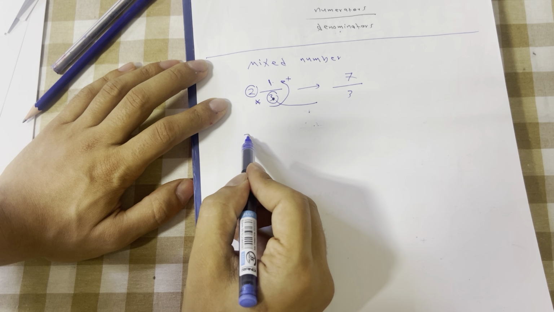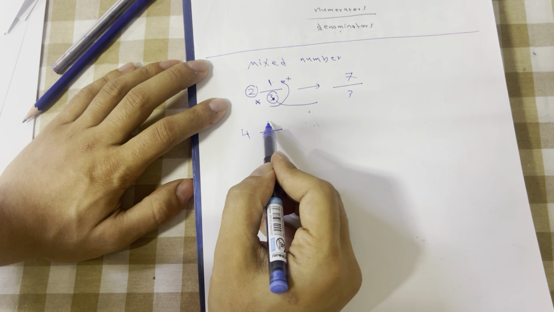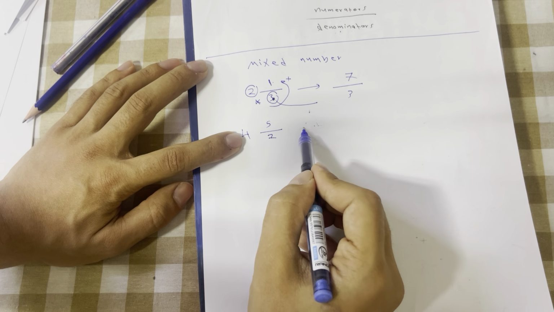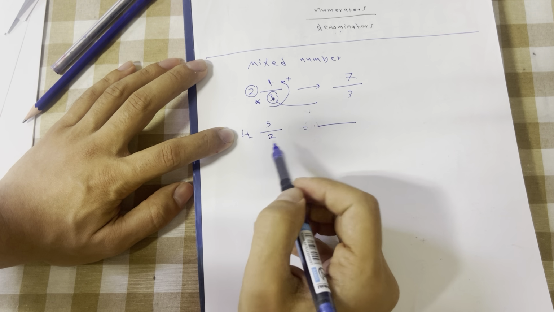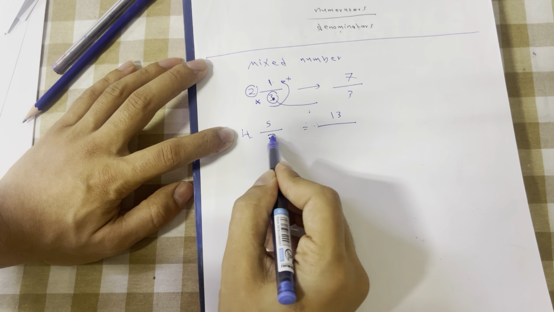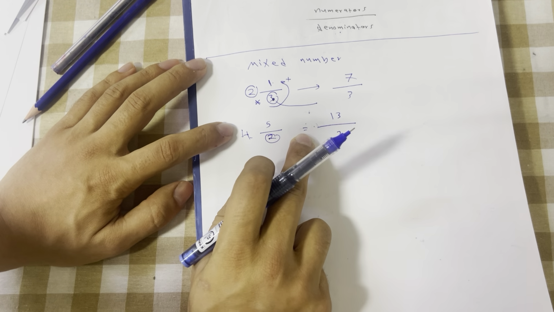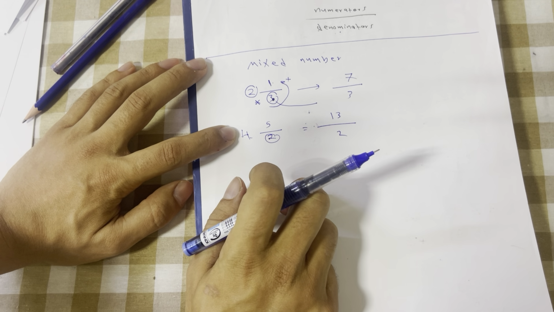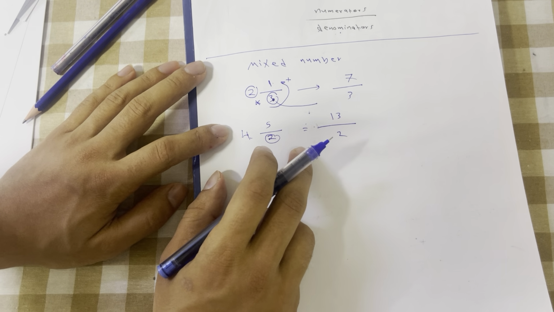We have what? 4 and 5 over 2. 4 times 2, 8. Plus 5, 13. Over 2. So it is changing mixed number to fraction. Okay, this is important.